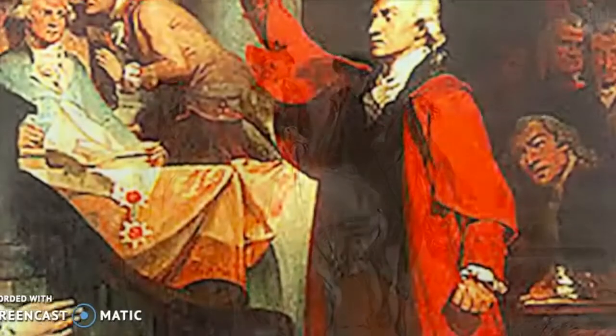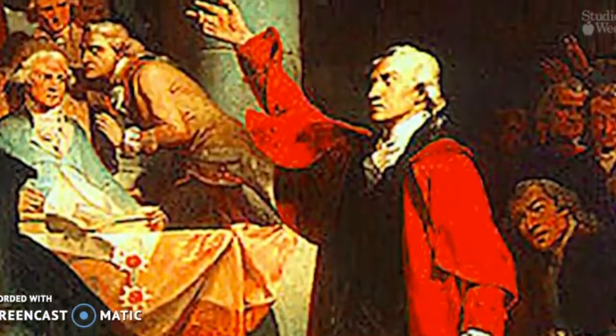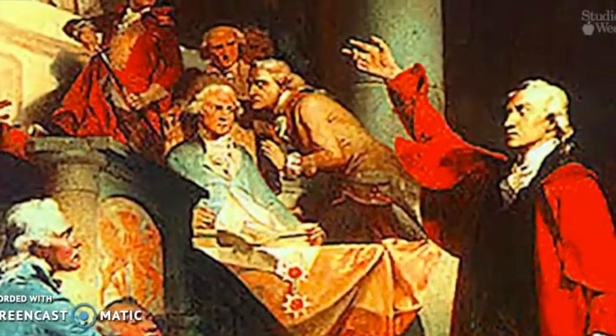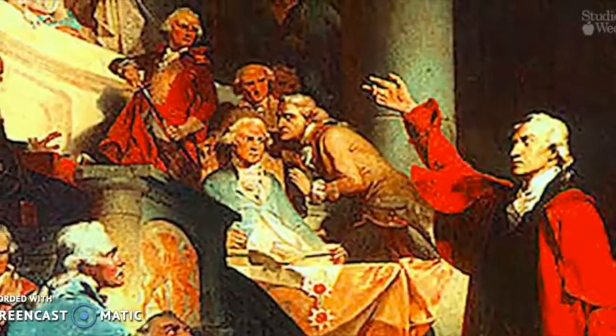He spoke with conviction and power. When Patrick Henry spoke, people listened. He was able to say what people were thinking but couldn't articulate. He was fearless and eloquent.